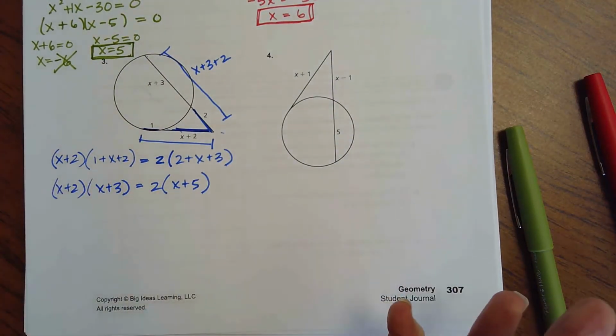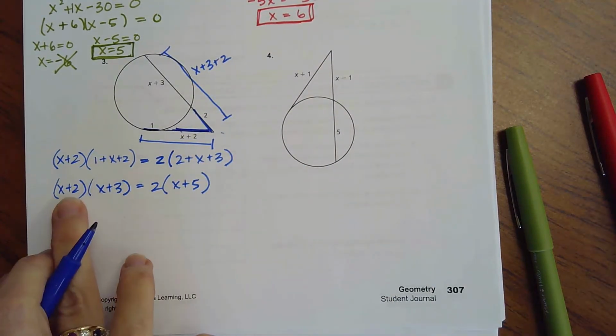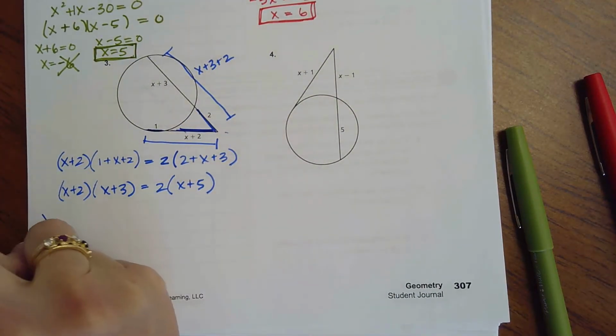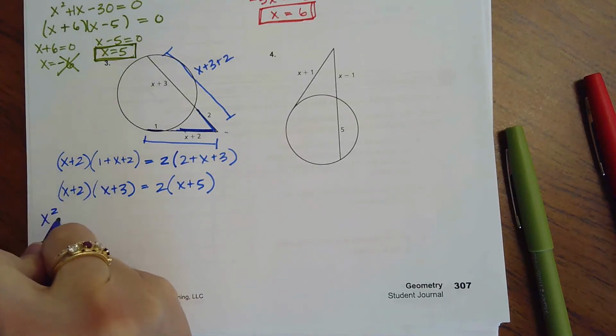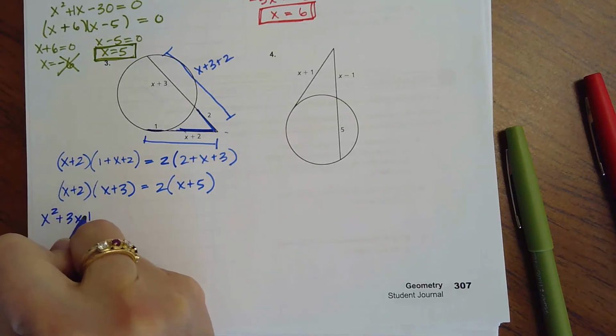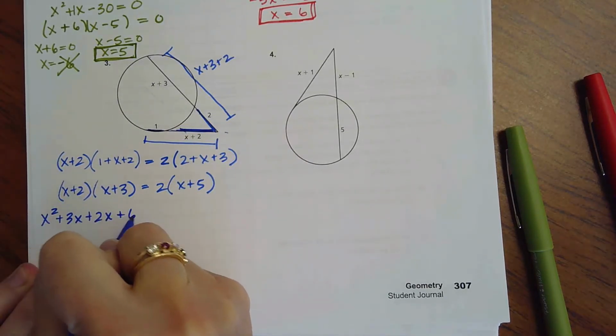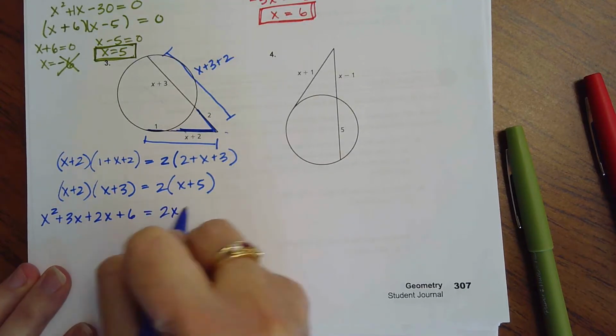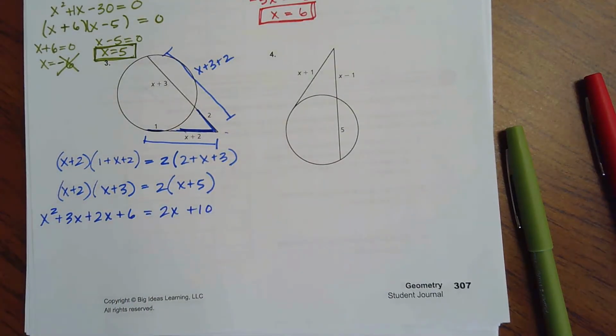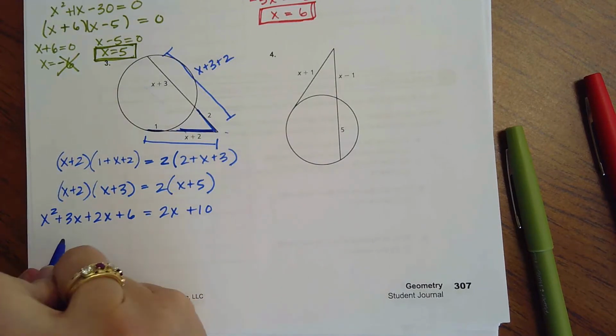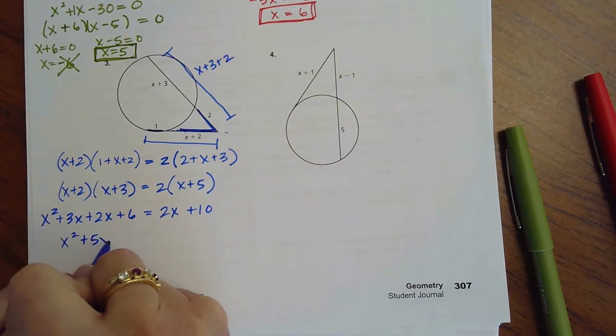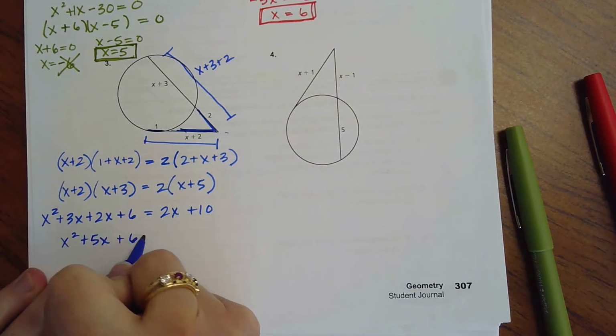So this is where you're going to FOIL. Remember how we had the two parentheses here? I want you to distribute. So this would be x squared plus 3x plus 2x plus 6. And if I distribute here, it'd be 2x plus 10. Let's combine some like terms. So I'm just going to add my 3x and 2x together.